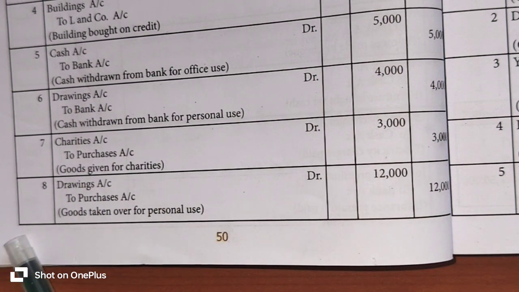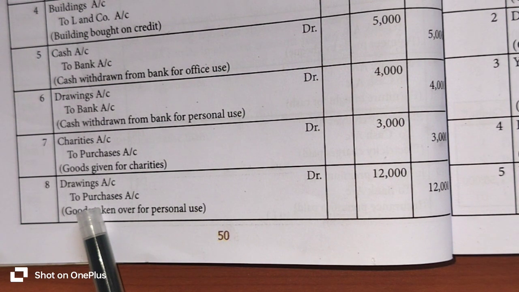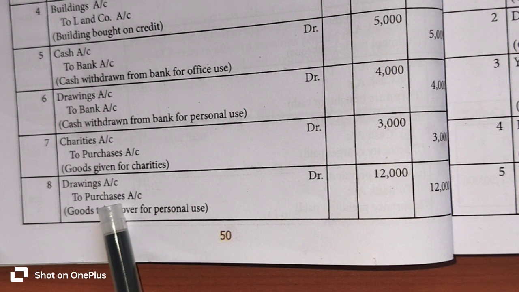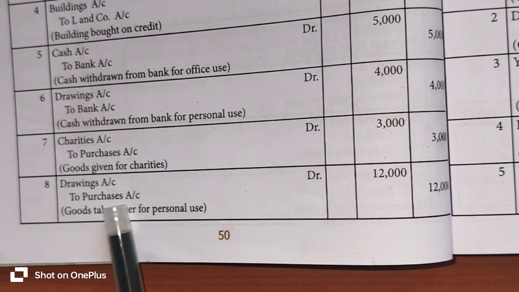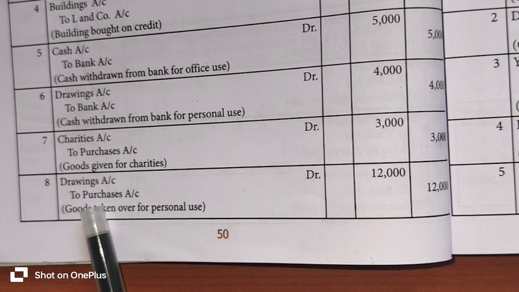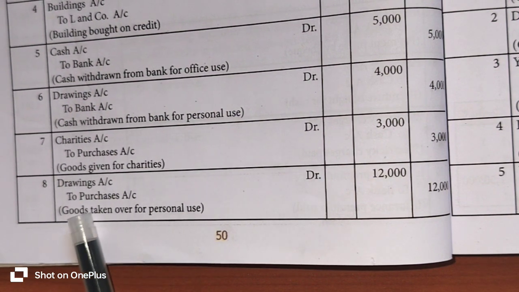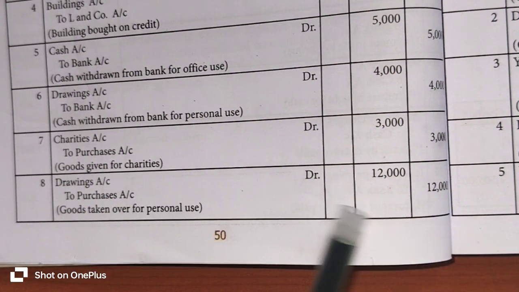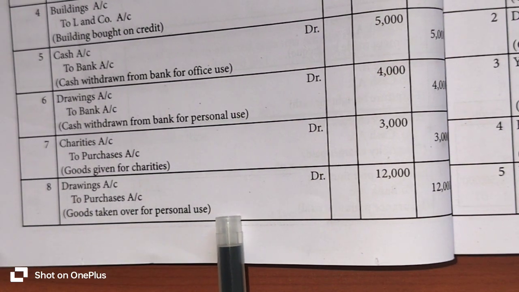If you take cash for personal use, you have to enter the cash account. If you take cash from the bank for your personal use, the bank account is to be credited. But here he took shirts, that means goods. So goods means purchases, and the purchases account is to be credited. So to purchases account, 12,000 rupees. The narration is goods taken over for personal use.